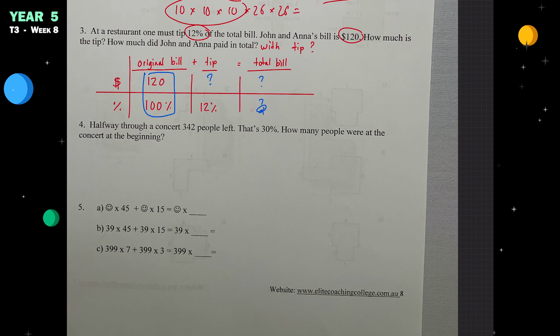And the reason for that is because of what's going on here. The original bill plus the tip will give me my total bill. So once I find a tip, I just add on to 120 and I get my total bill. All right, so let's work out the tip. So 100% is equal to your $120. Now we want to get to 12%, because the tip is connected to 12%.